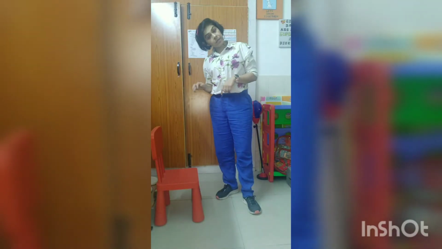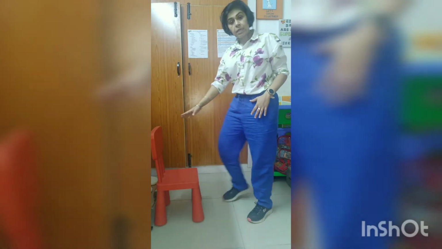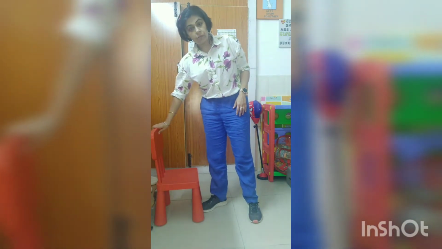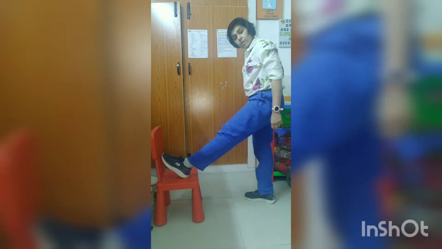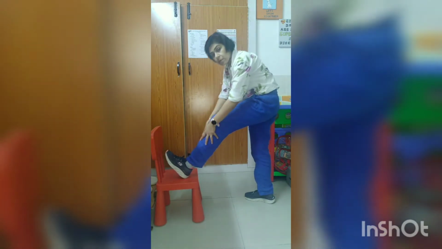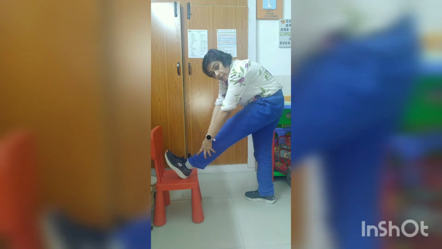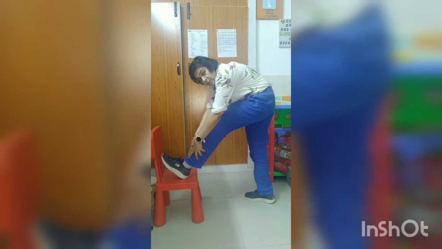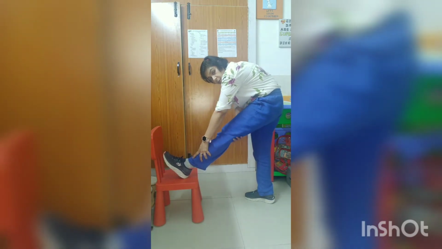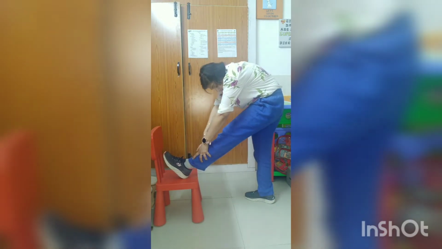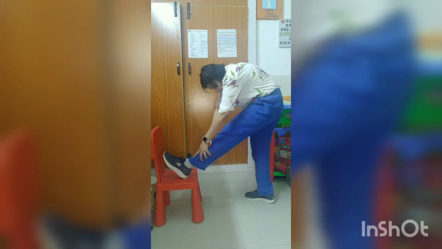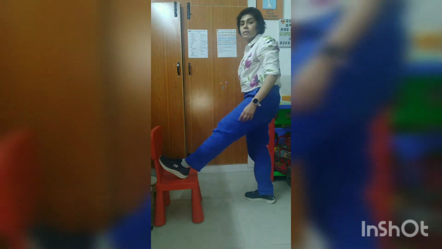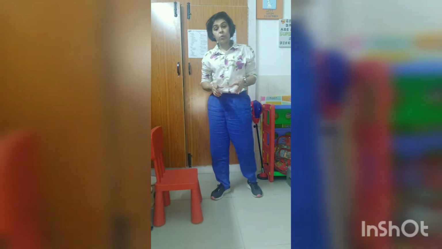Now we'll be starting with the hamstring stretch. Just take a stable surface which should not move or fall. Just place your feet over here, flex it a bit, reach downwards and then extend the knee. First you have to flex it, go a little down and then extend it. You should feel stretch over here. Just hold it and try to go down. Okay? And then release.